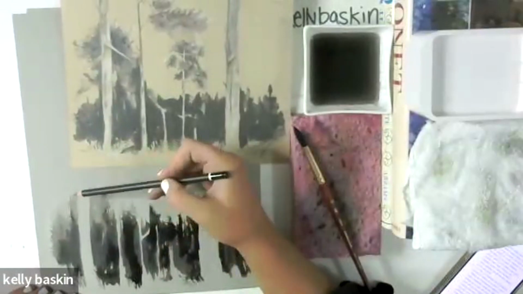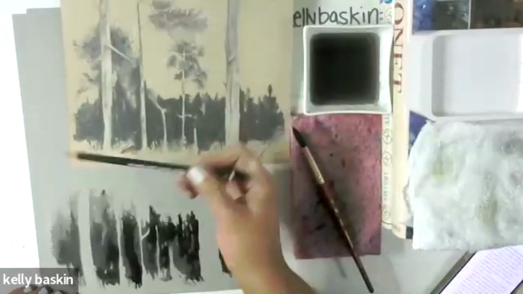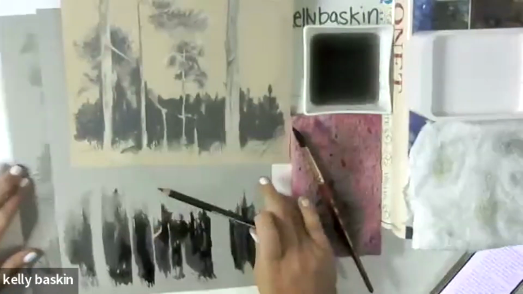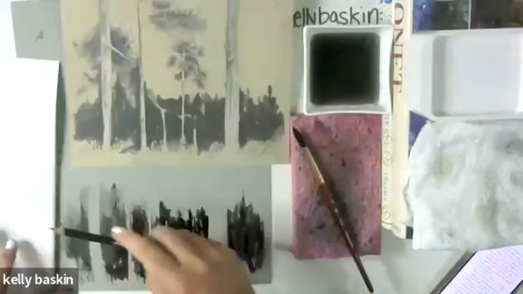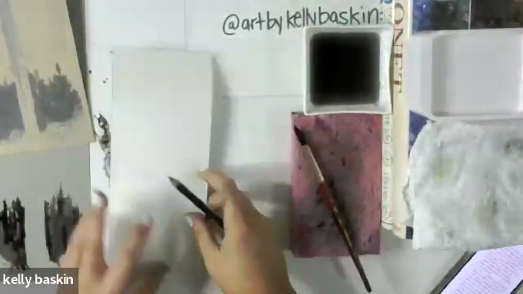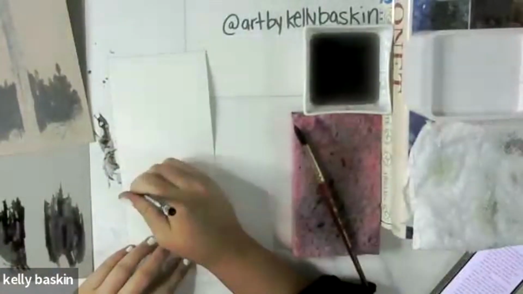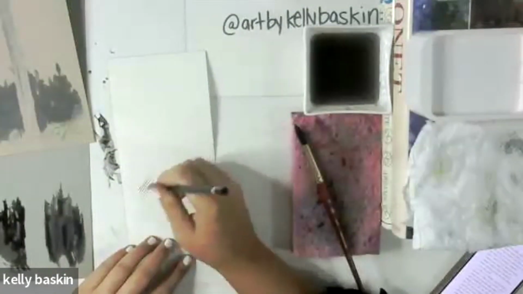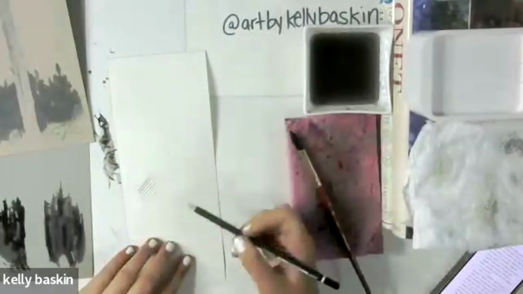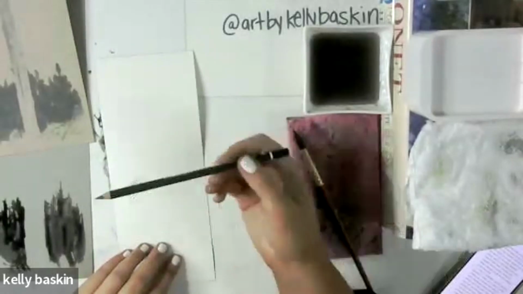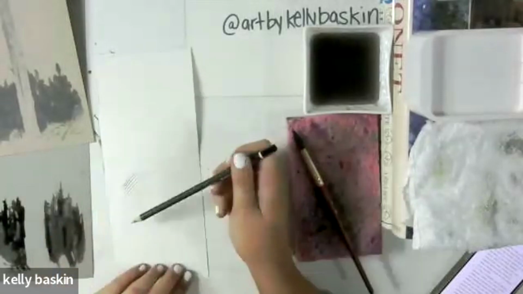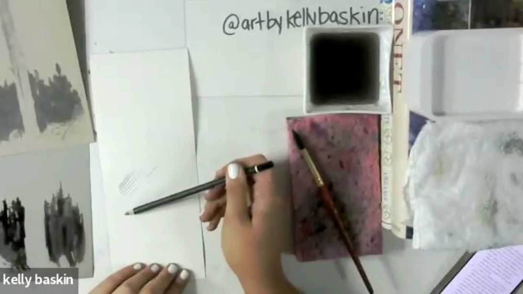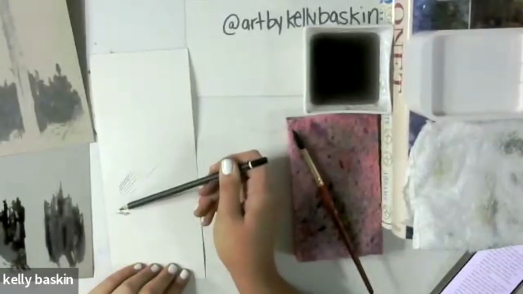So I'm going to go on the left side of the tree here, and I'm almost going to hold my pencil parallel with the surface of the paper. And the reason for that, you'll see just on this scrap piece of paper, if I hold it upright, then I can get finer details because I'm using the tip. So we may use this for the branches. But if you use it to the side and hold the end of the pencil, you're using your arm more than you're using your wrist. And it also keeps you loose.